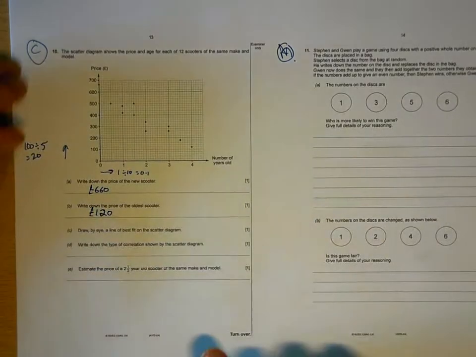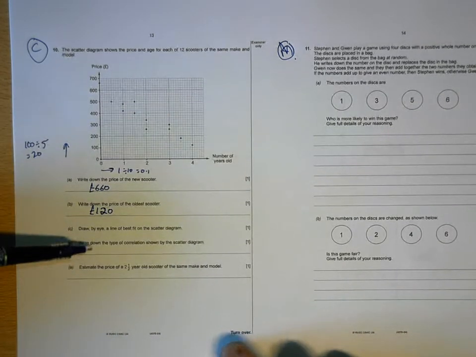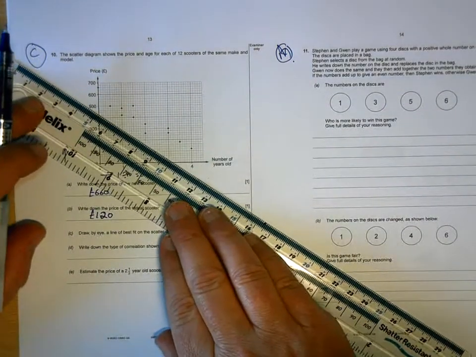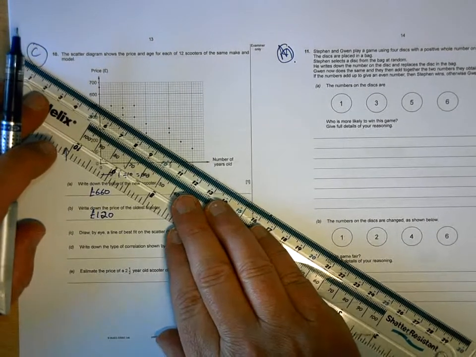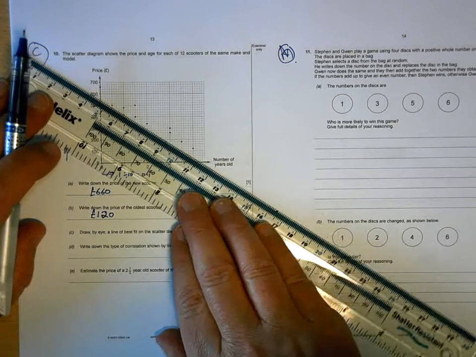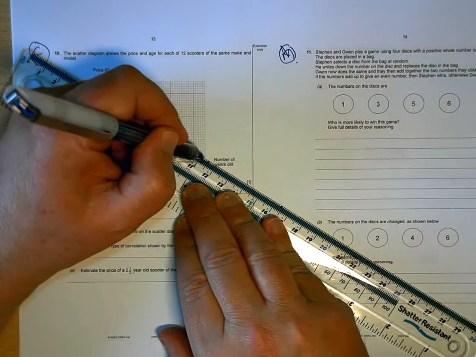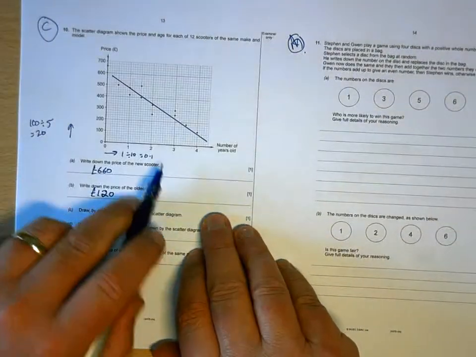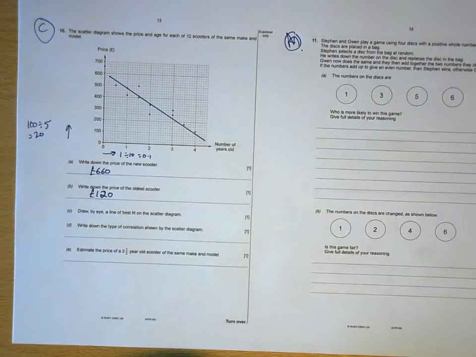Line of best fit. Sometimes they'll ask for the line of best fit on a mean point. This one doesn't, it's just by eye. So you're looking to put your ruler roughly in the same slope as most of the dots and running through. So I'm going to go kind of there. Again, it doesn't go through the axes. It doesn't have to go through any of the points, and there will be a range that the examiner will be happy with.